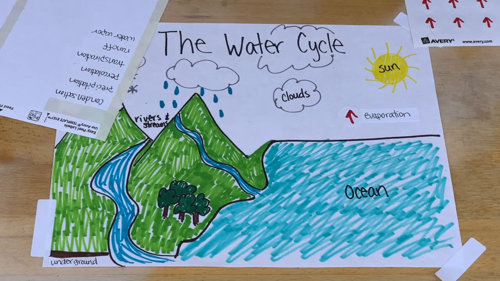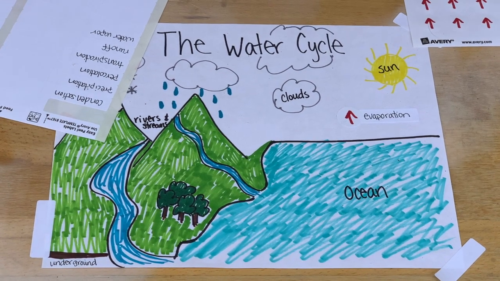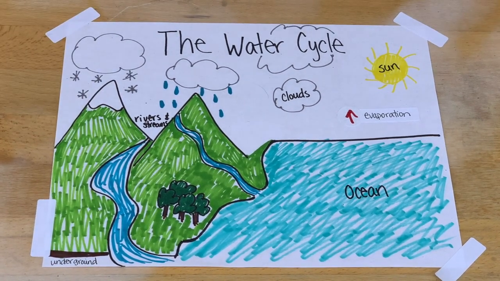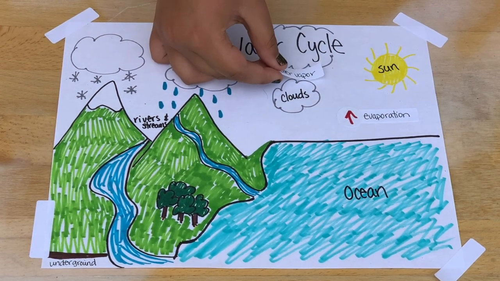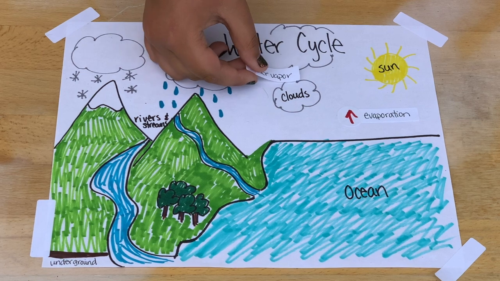So then what forms? Clouds. Okay, can you uncover your picture with your stickers, please? So clouds form from the water that evaporates. What are those clouds made of? Water vapor. Can you label those clouds for us? Okay. Right here.